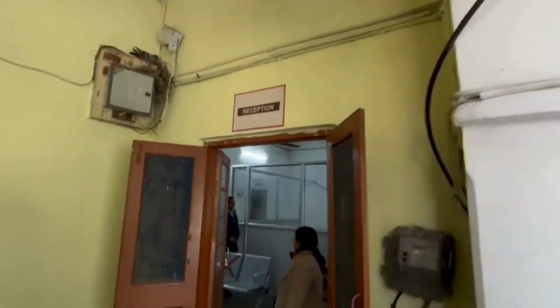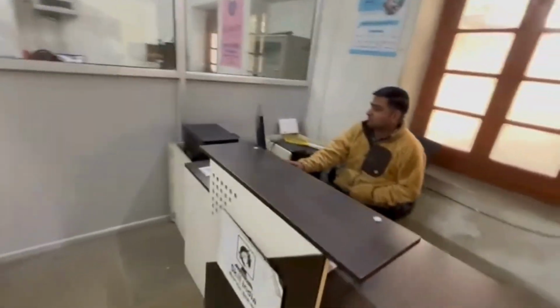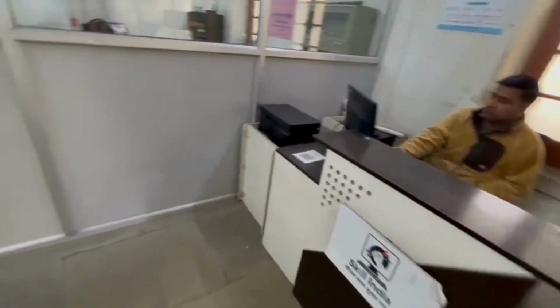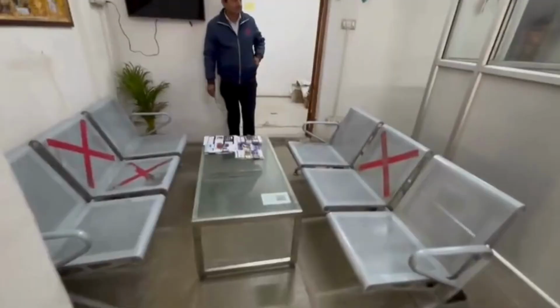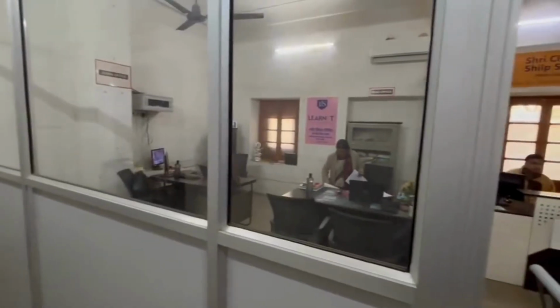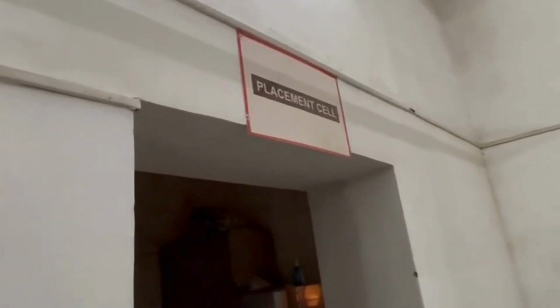This is the reception area and office area. This is the center manager director cabin, and this is the policeman cell.